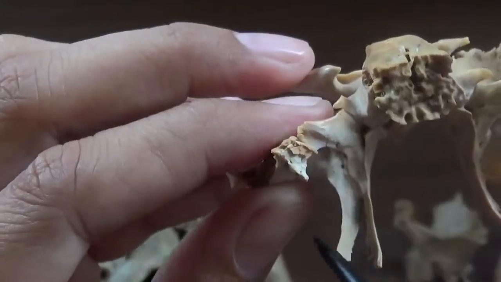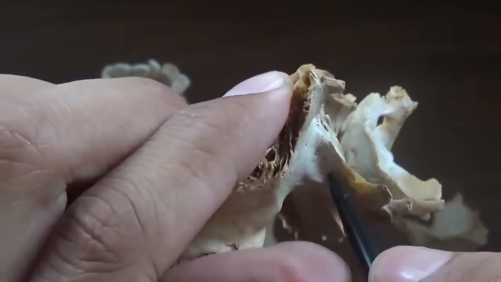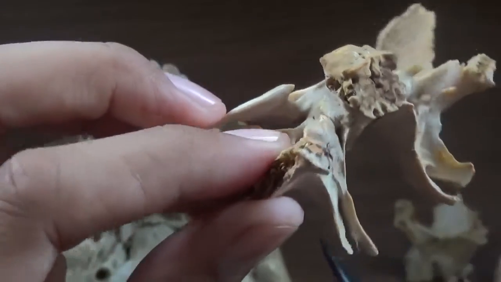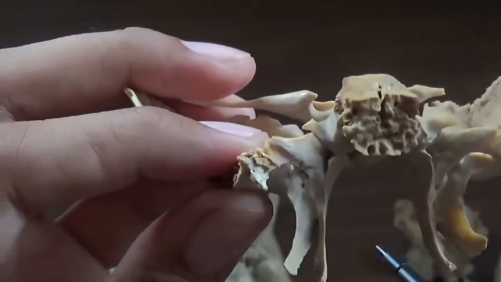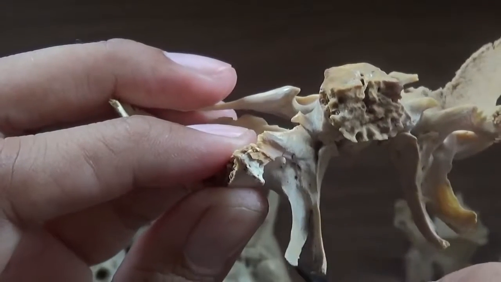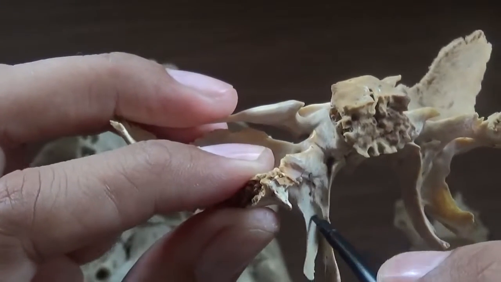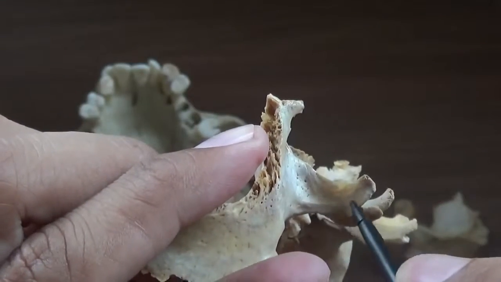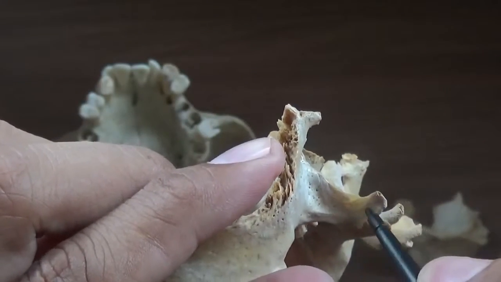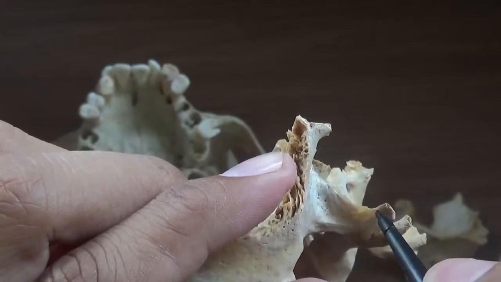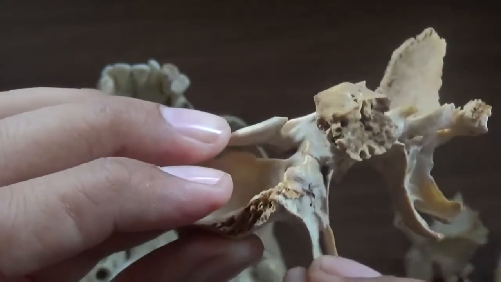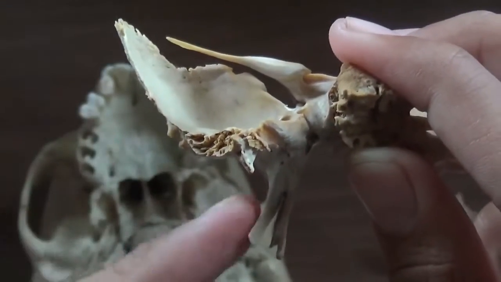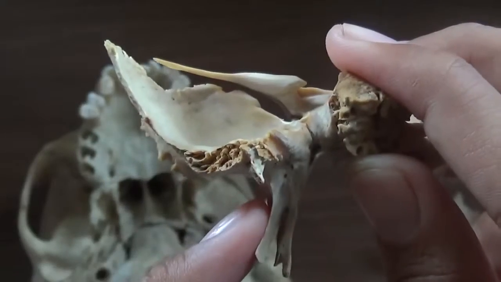Now let's see the lateral pterygoid plate. This lateral pterygoid plate again has got two borders, anterior and posterior, and two surfaces, lateral and medial surface. So the medial surface provides attachment to the deep head of the medial pterygoid muscle, whereas the lateral surface provides attachment to the lower head of the lateral pterygoid muscle. So the lateral pterygoid plate provides attachment to the lateral pterygoid laterally and the medial pterygoid medially.